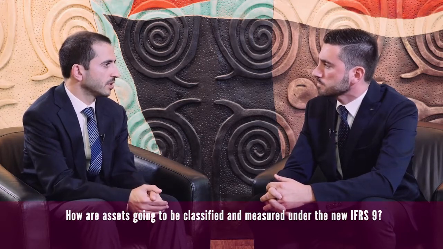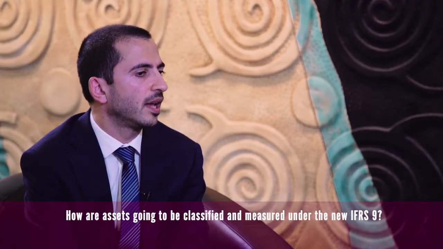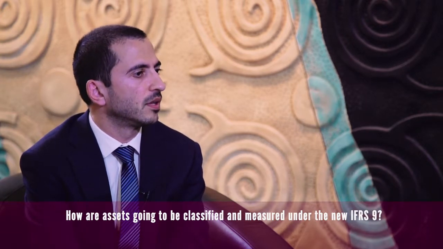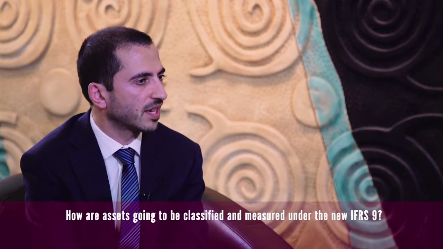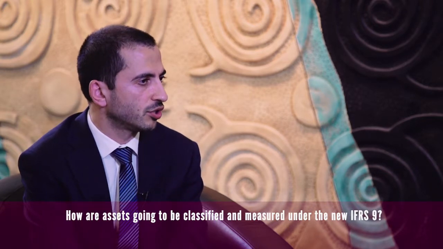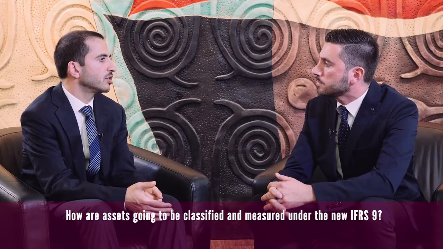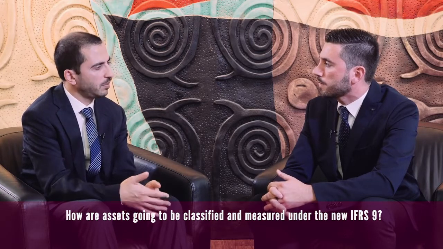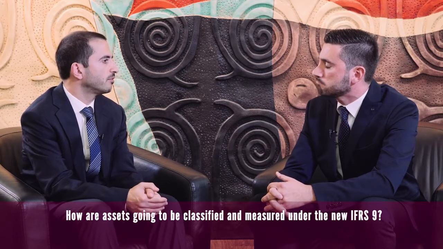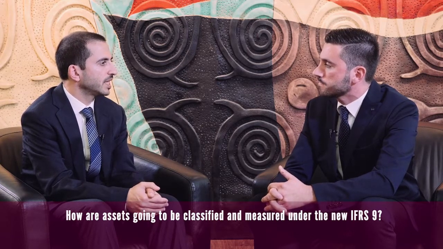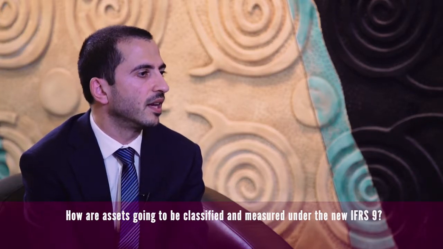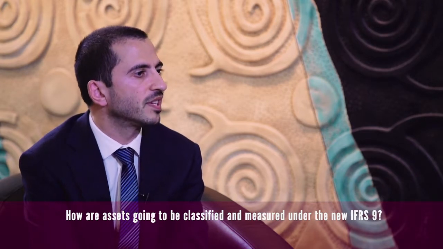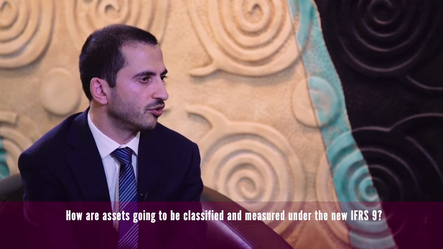For all other instruments that are not held for trading, there is a two-level test which needs to be assessed. The first one is the contractual cash flow characteristics of the instrument. There is a test which the industry has come to know as the SPPI test. What is the SPPI test? SPPI is an acronym for solely payments of principal and interest. And what the standard requires is that an entity assesses whether the cash flows that are due to be paid under an instrument represent solely payments of principal and interest.